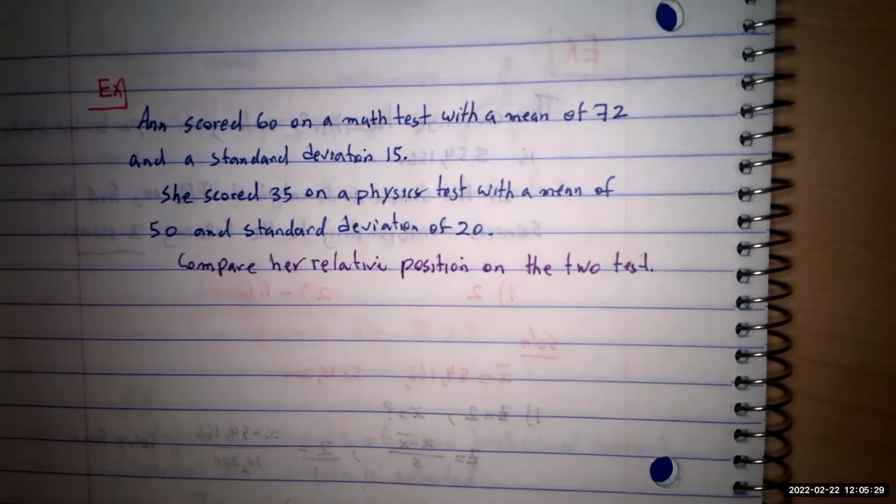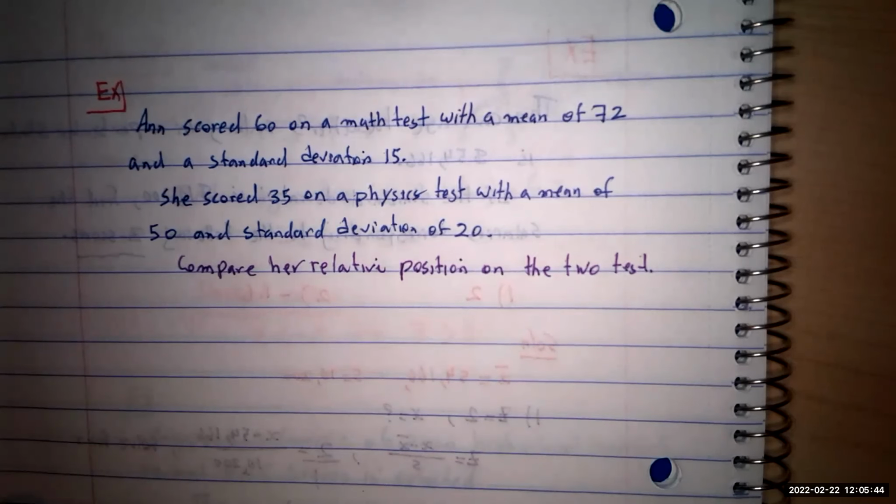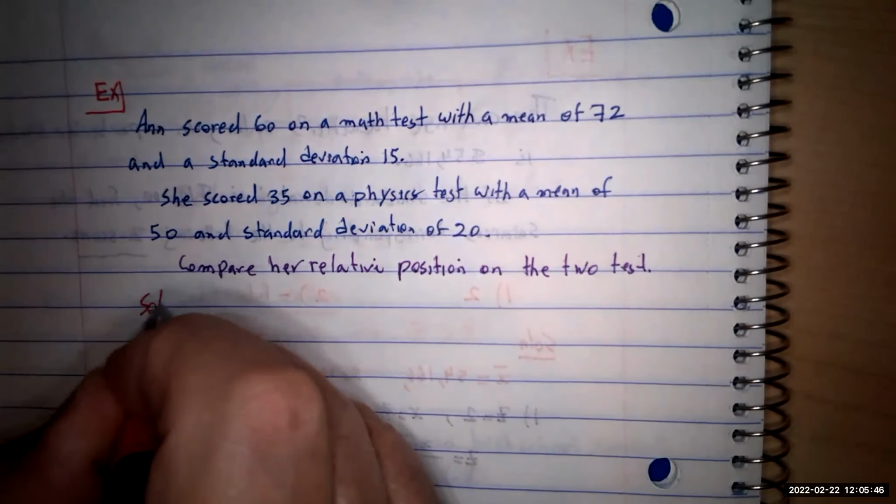Okay, of course, relative position, you have to compare the z-scores. So you have to find the z-score of each test, and then you compare them together to find out which one is going to be better, okay? So relative position can be done by comparing the z-score.